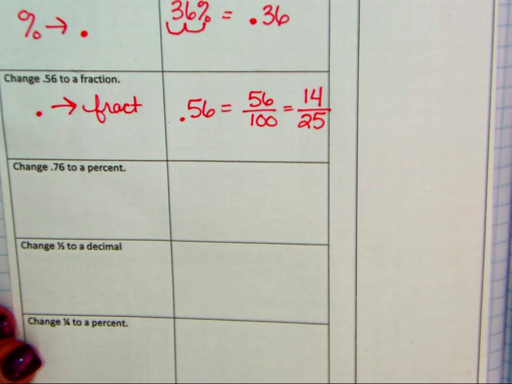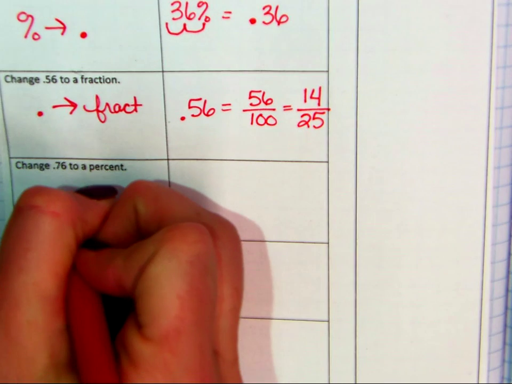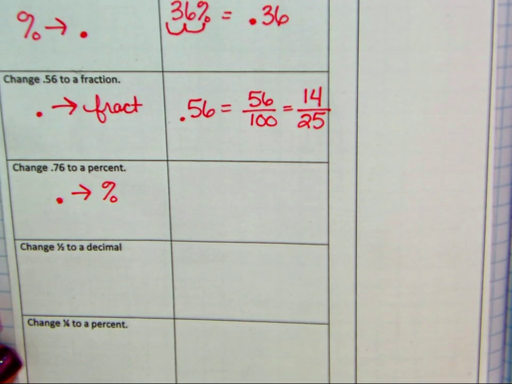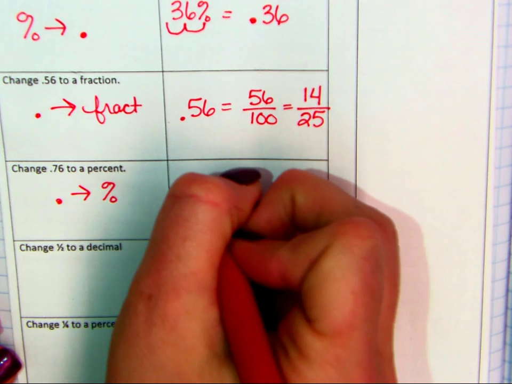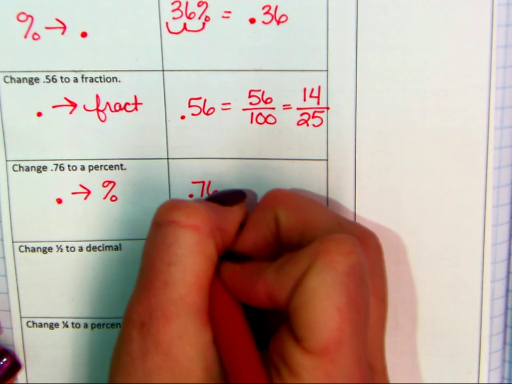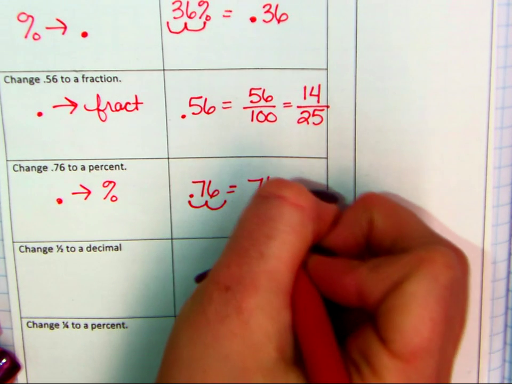All right, the next one. Change 76/100ths to a percent. So we're going to go decimal to percent. To do this, we are going to move our decimal place 2 spots to the right. All right? So we have 76/100ths. We go 1, 2, and we get 76%.